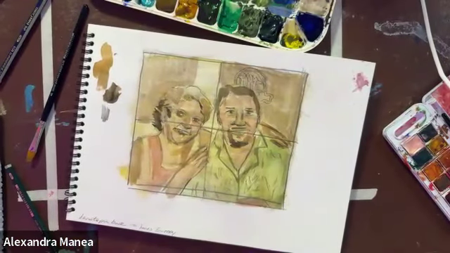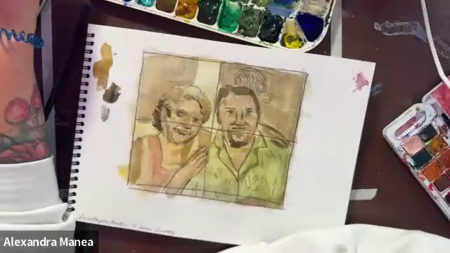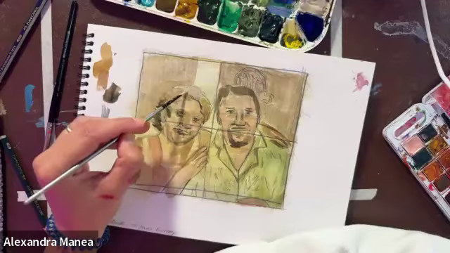For me, what I want to paint is loose, but then it gets away from me, and I try to control it. It ends up being a little too tight, and then it gets a little bit out of control.